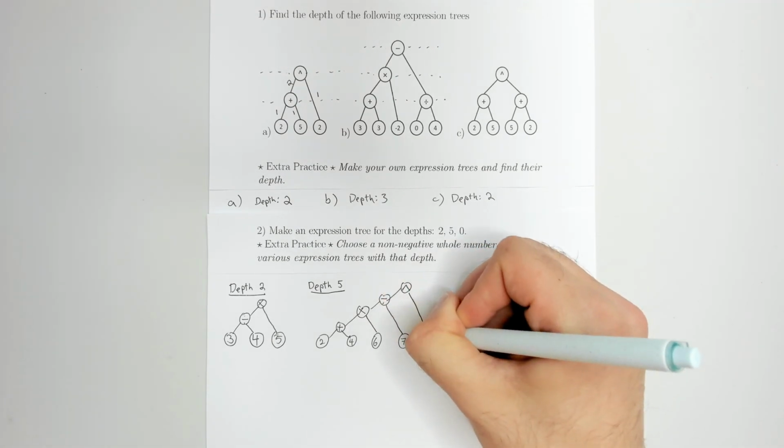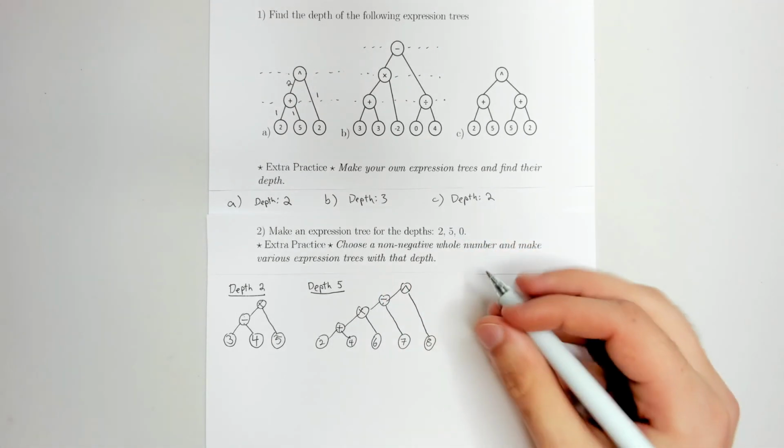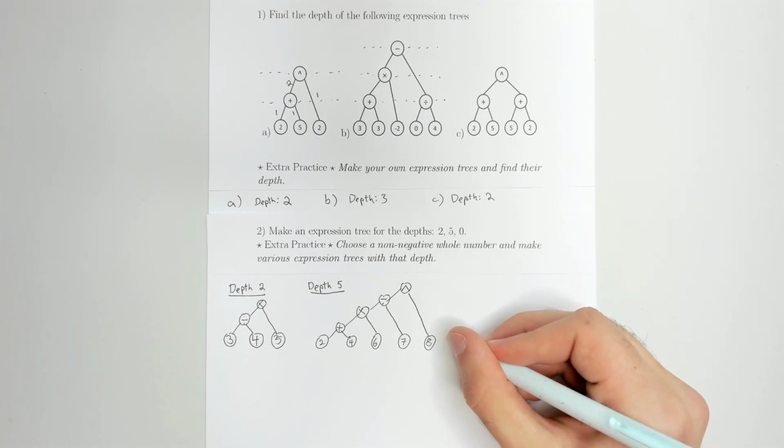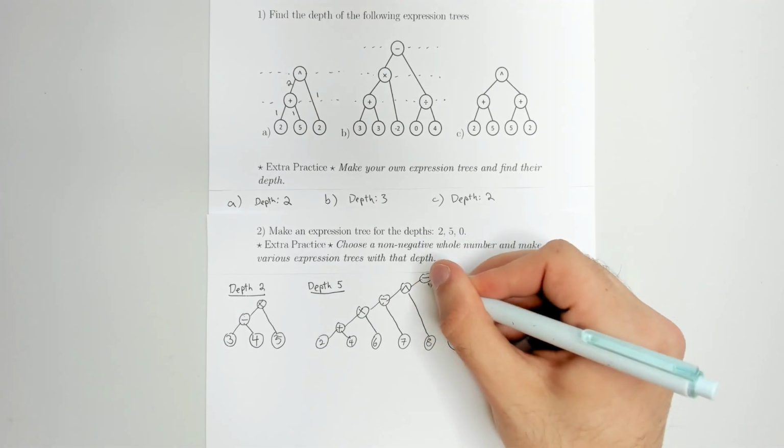Maybe I'll do an exponentiation. So we're looking at 4 rows of operations. We're at depth 4 right now. So we need to add another number. Maybe let's add negative 2. And let's subtract it off.